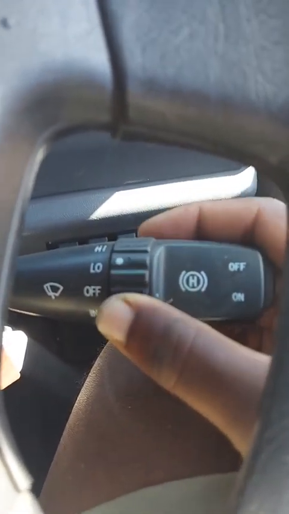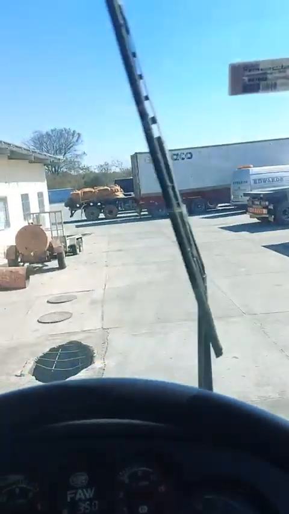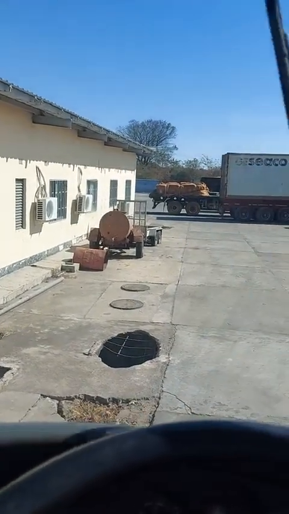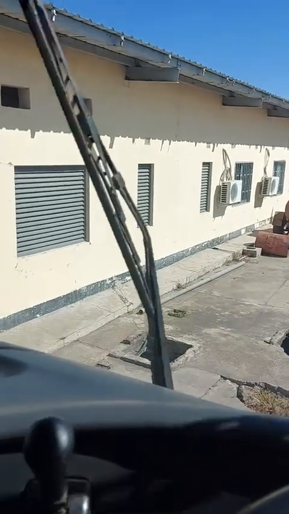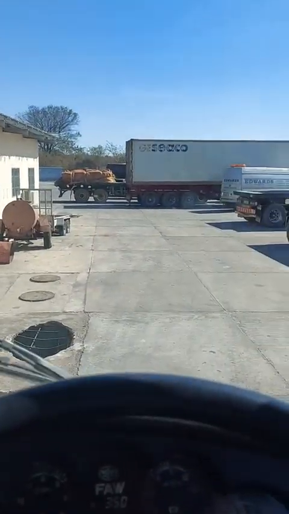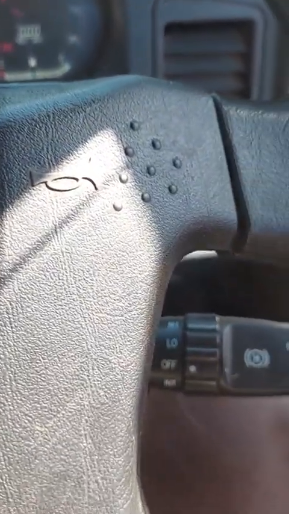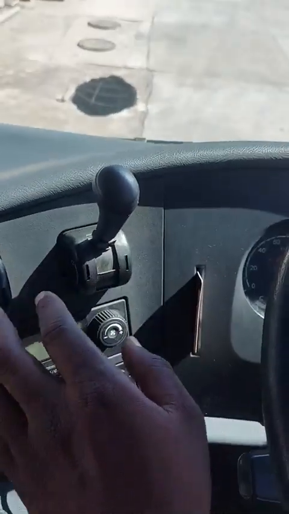So these are for wipers. This is a symbol for wipers. Most of us, we know the use of the wipers. That's how it is. Okay. I've switched off. Then I come this side. There are two other parts here.